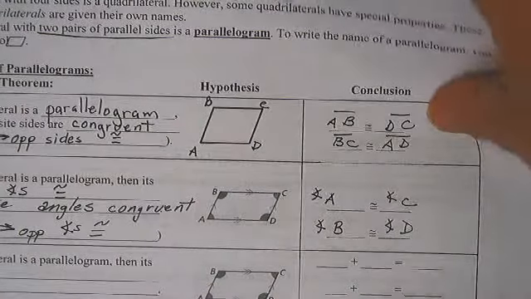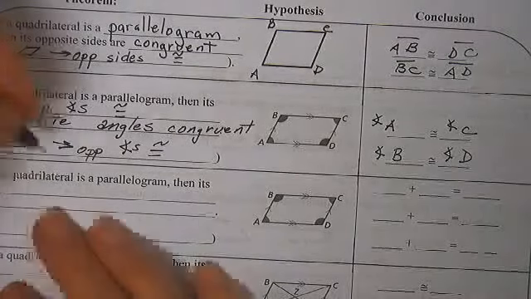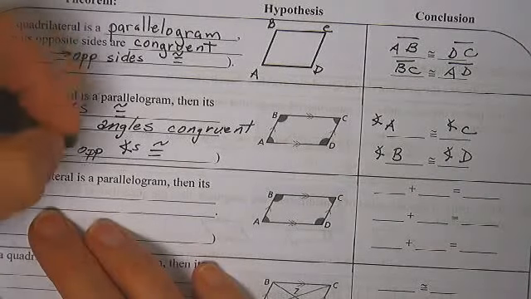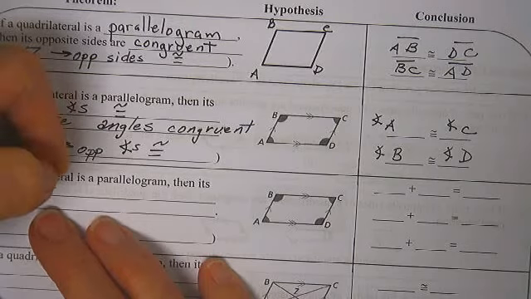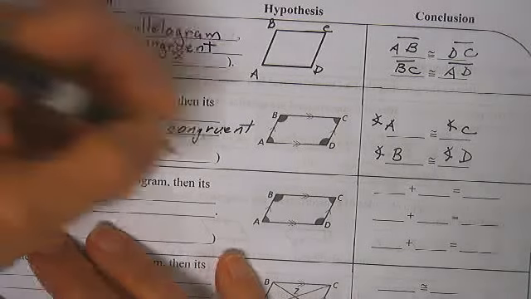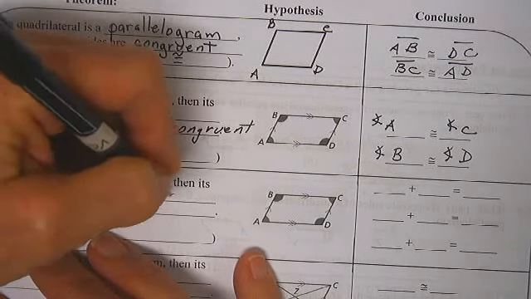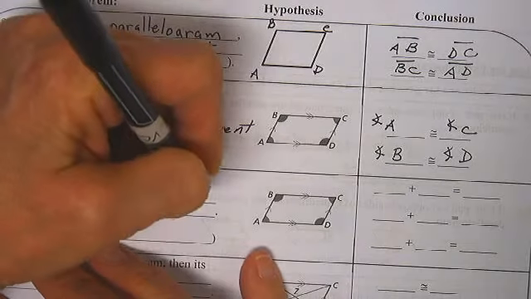If a quadrilateral is a parallelogram, then its consecutive angles are supplementary.